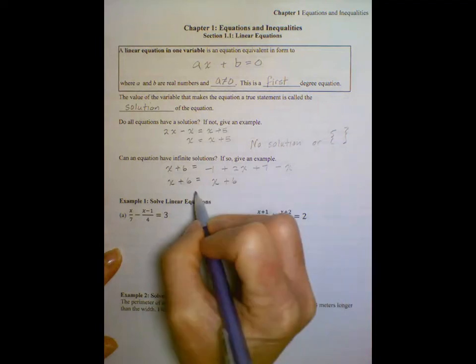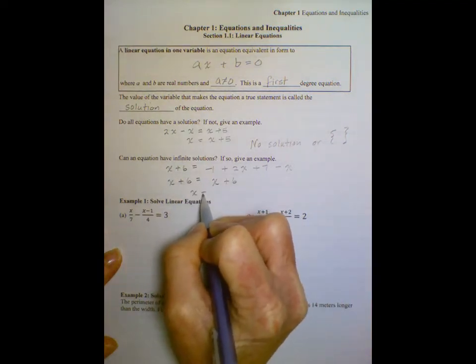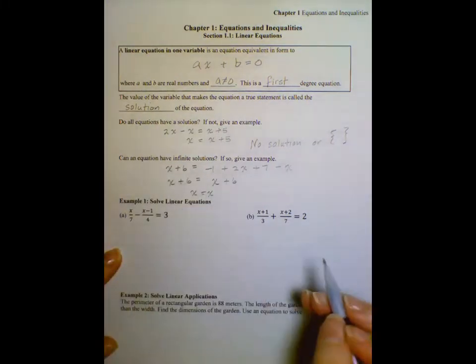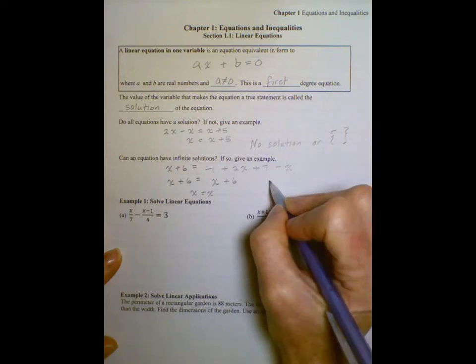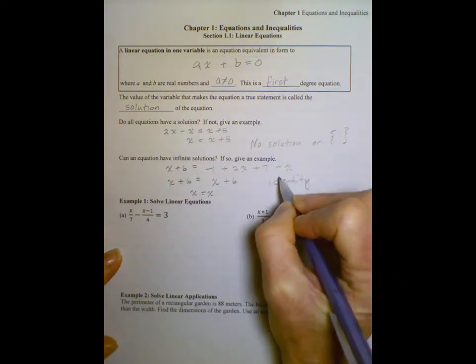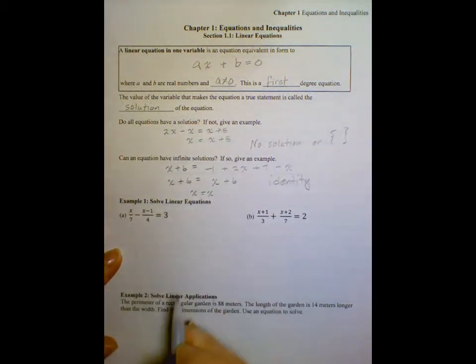I could subtract 6 from both sides, and what do I get? X equals x. Well, of course, whatever I put in for x, this is going to be true. So this is an equation with infinite solutions, and these have a special name. They're called an identity. It's an identity if all real numbers are the solution.